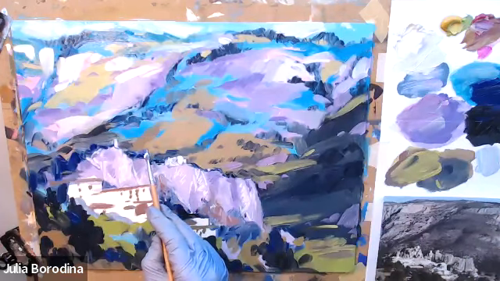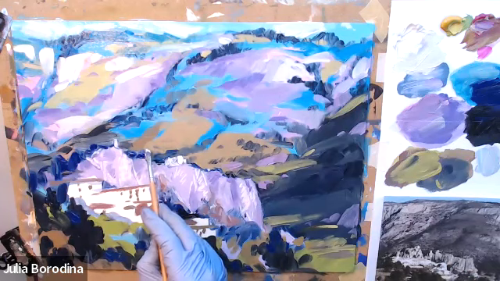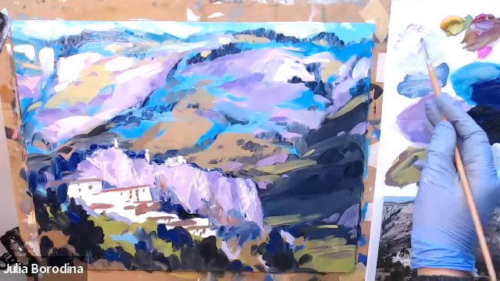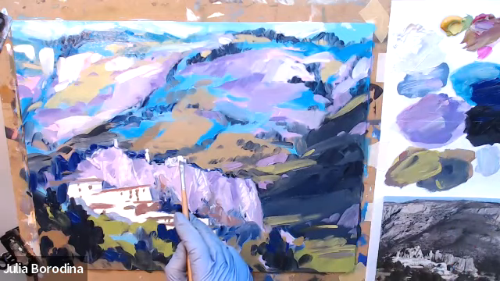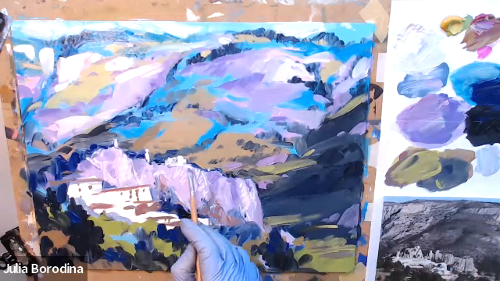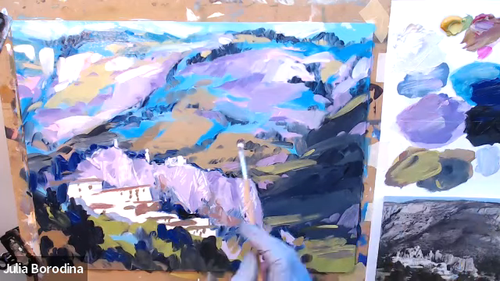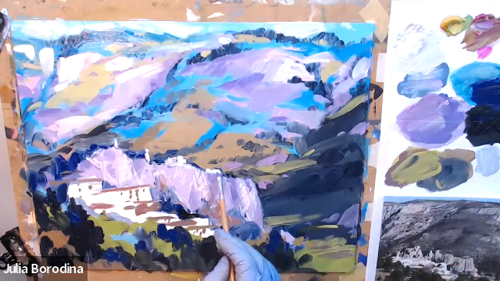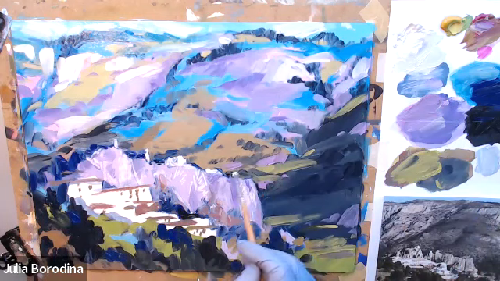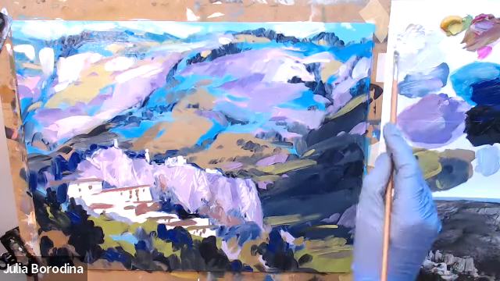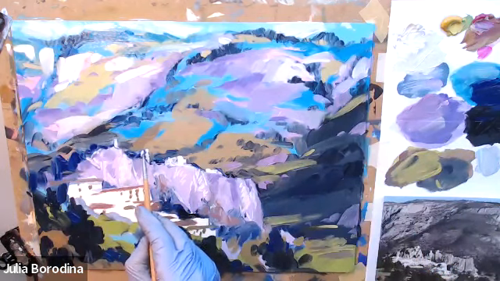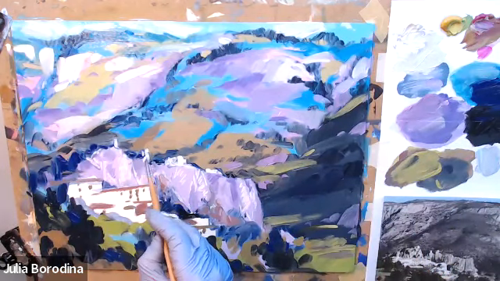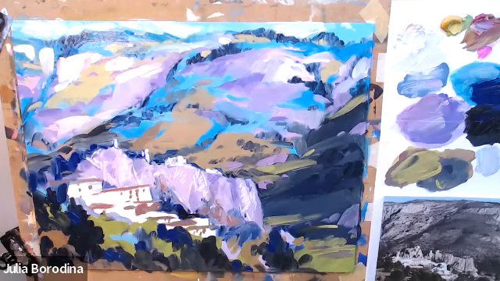If you're happy with your existing marks, you don't have to do anything. This is just something, again, individual. I'm looking at my photograph, but I'm also looking at what I have in front of me on my piece.